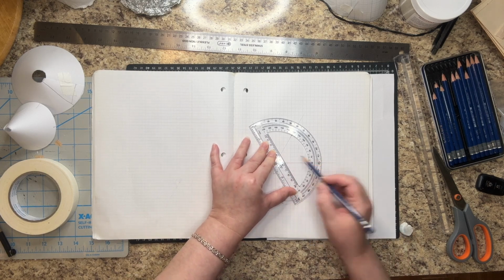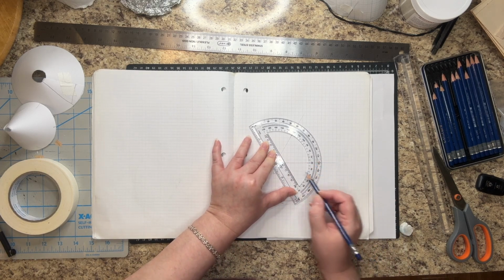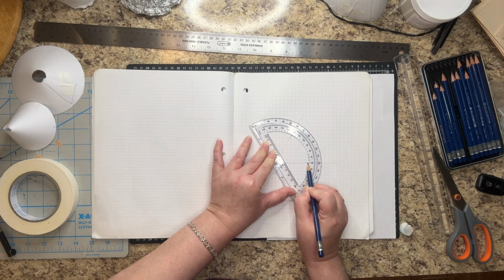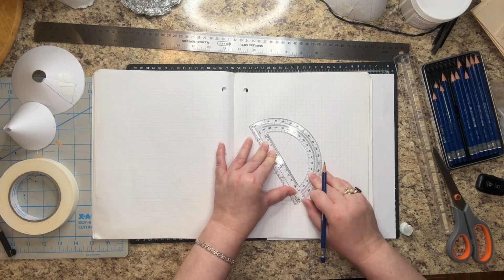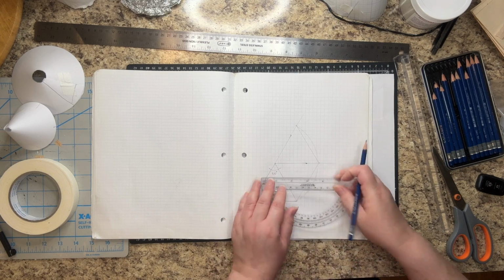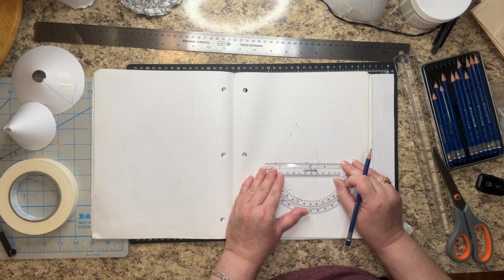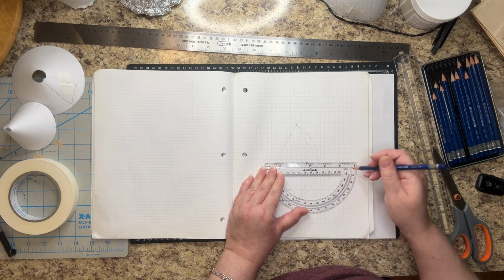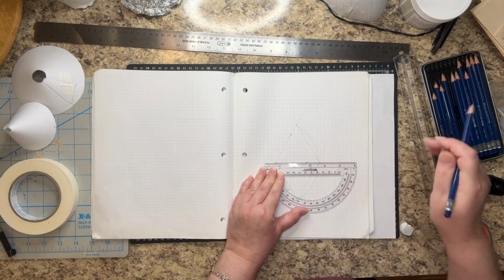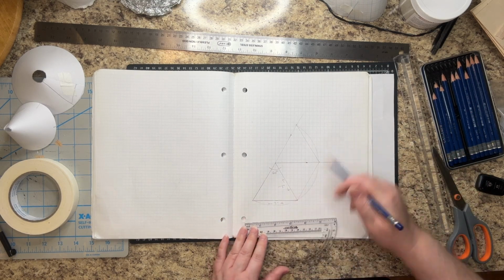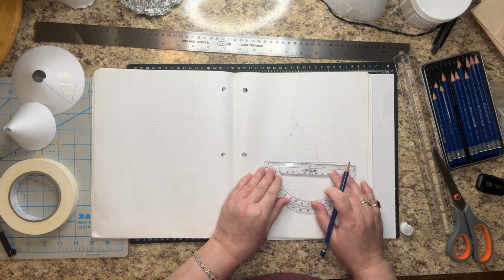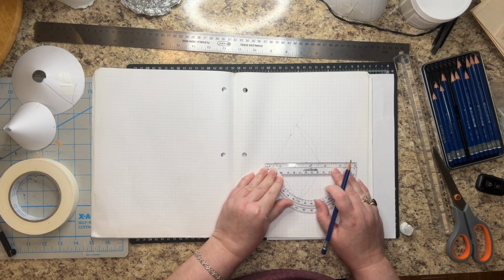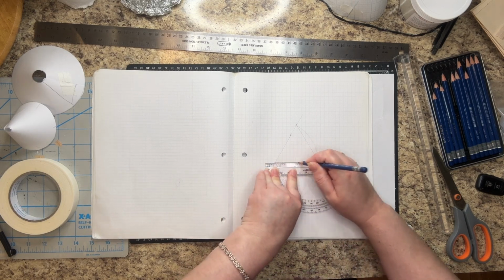And then you can get your 60 degrees. So here's 60 degrees here. Okay? And then you just draw a line from this point, just kind of draw it through. You'll figure out where on this line later. Now let me darken that so you can see what I'm working with here.